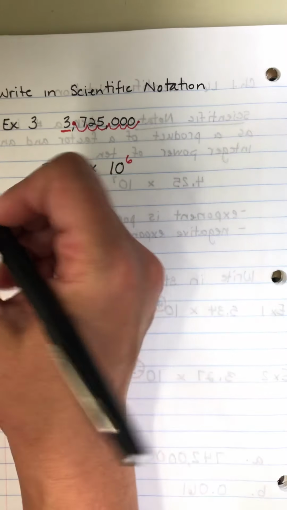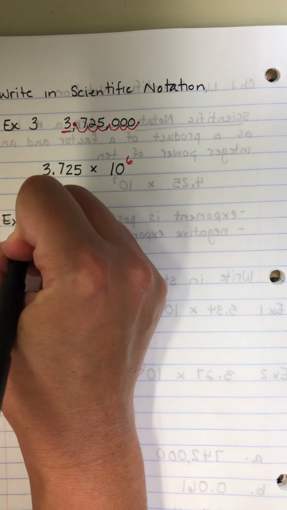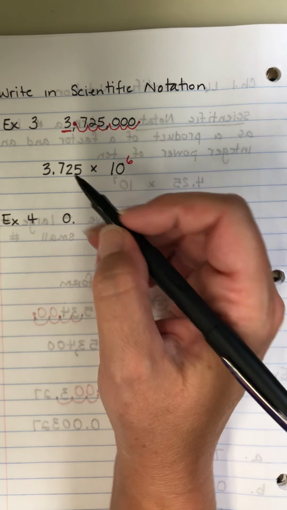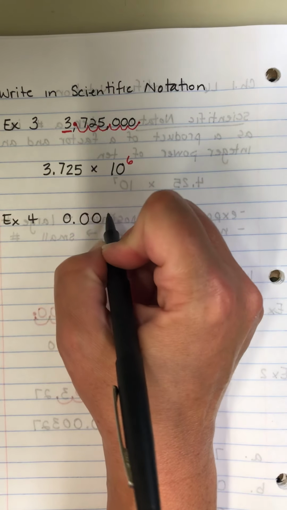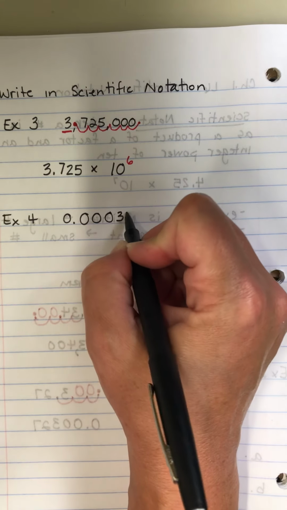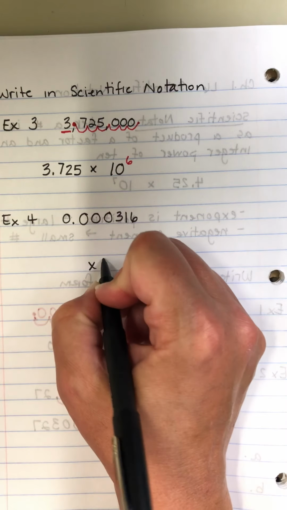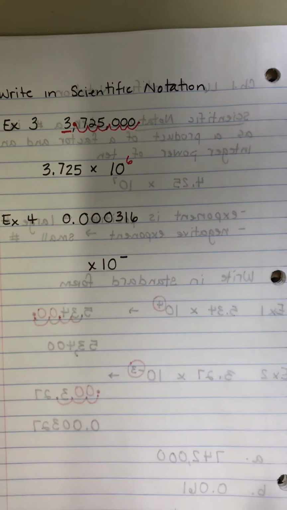Example 4. 0.000316. Well, that's a really small number. So I know that's going to be times 10 to the negative something. So I'm just going to go ahead and put that in there.